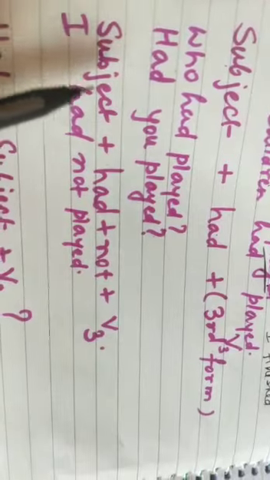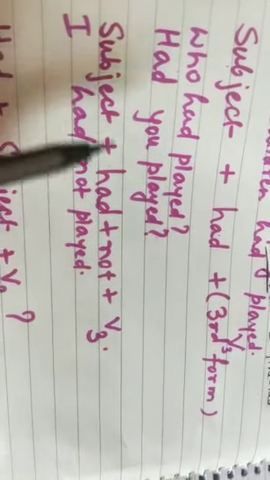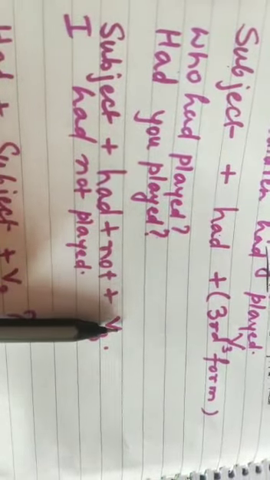Then when we have to make the negative form, we write not after had. So the sentence becomes subject plus had plus not plus V3 form. Okay, I had not played.